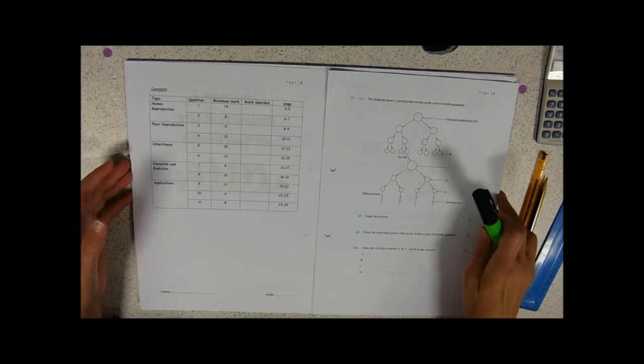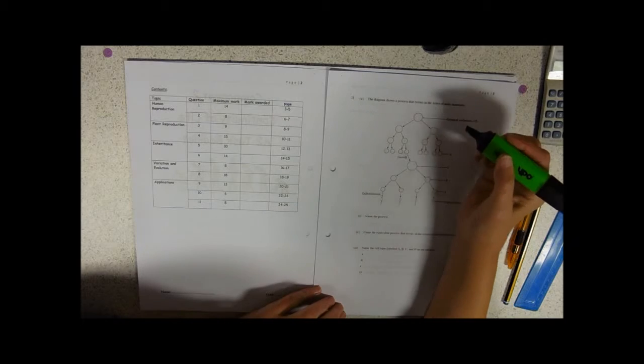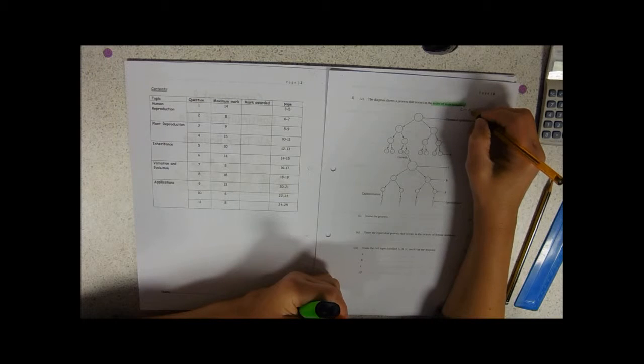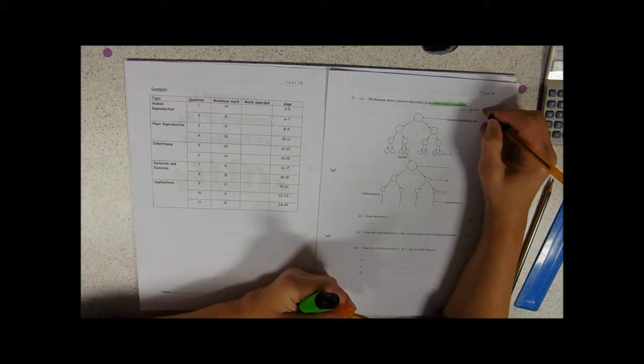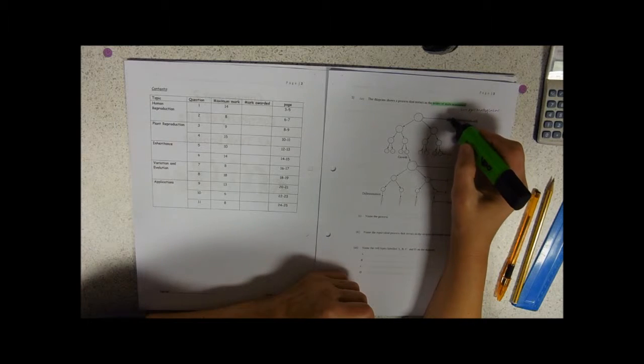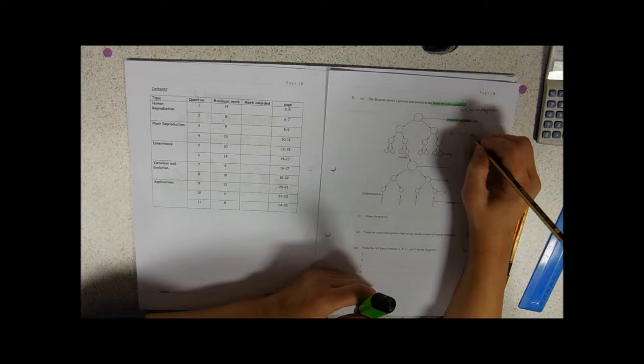So, question number 1. The diagram. Ooh, I love those diagrams. Diagram shows a process that occurs in the testes of male mammals. So I'm already thinking something about making sperm. And making sperm, of course, spermatogenesis. So we're starting off, we've got germinal epithelial cells. So again, annotating your diagram so that you know what you're doing.